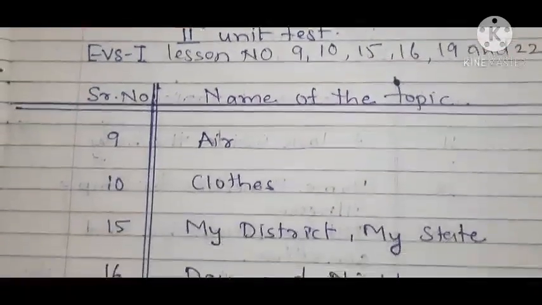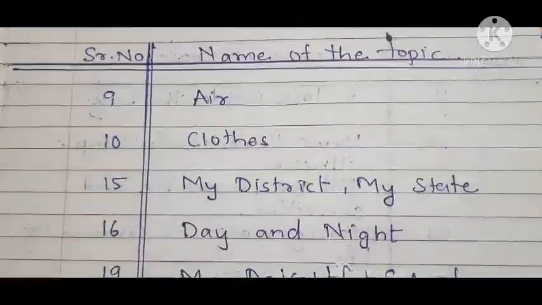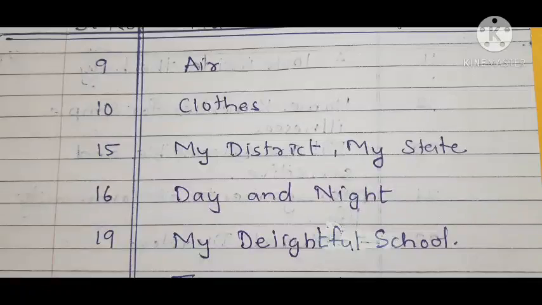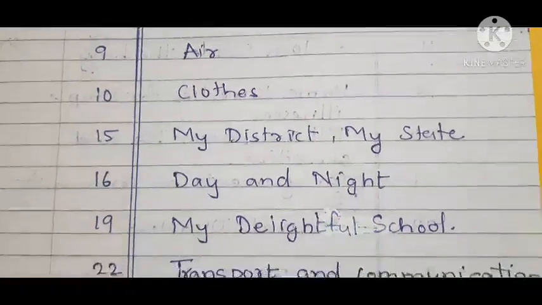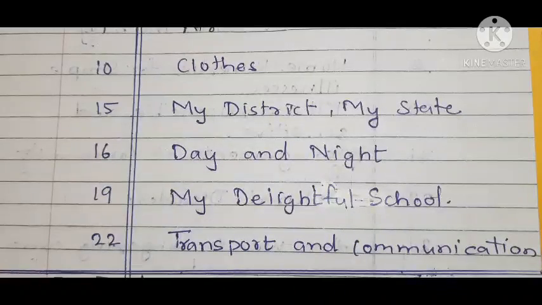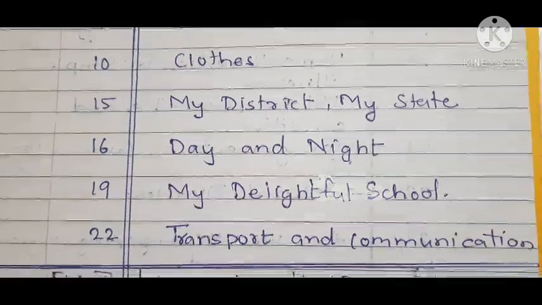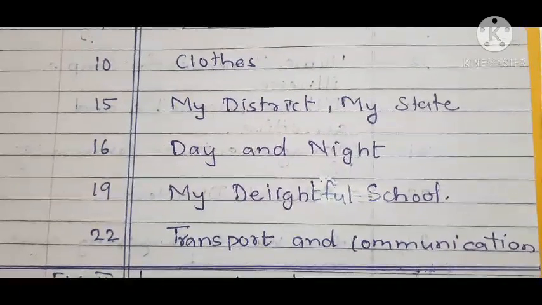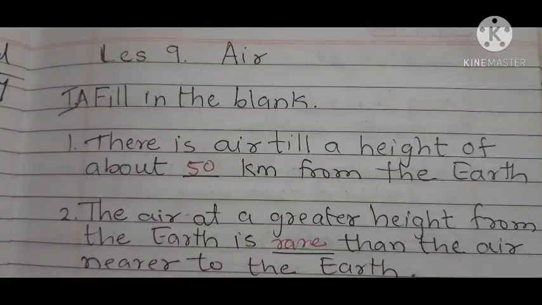Yes, so chapter number 9 is Air, 10 is Cloth, 15 is My District, My State. Chapter number 16, Day and Night. Chapter number 19, My Delightful School. And chapter number 22, Transport and Communication. Study session with chapter number 9, Air.